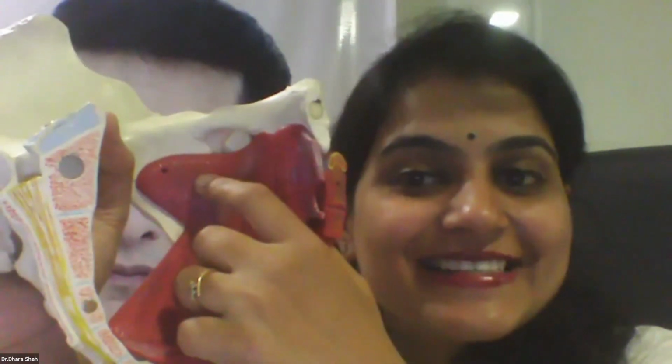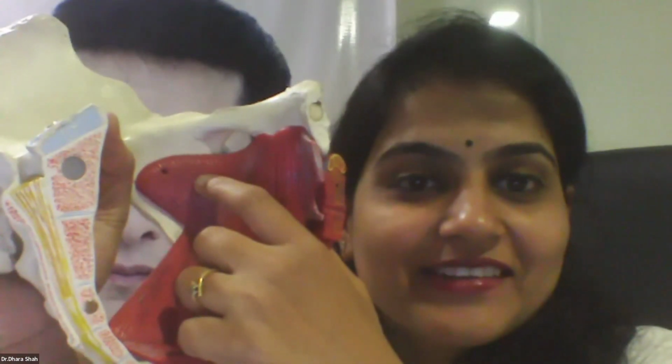And here you can see this one. Which muscle fiber is this? Can anyone guess the name? Okay, it is obturator internus. And from the fascia of obturator internus, we have the origin of the iliococcygeus and the coccygeus.